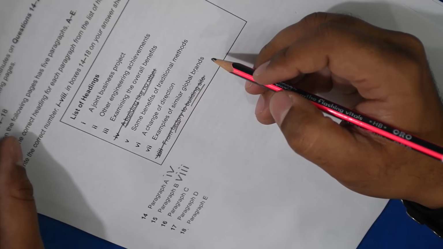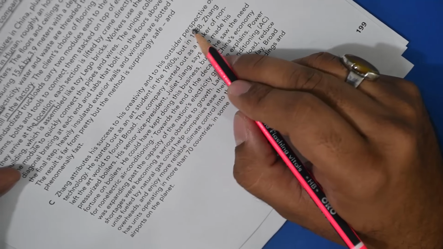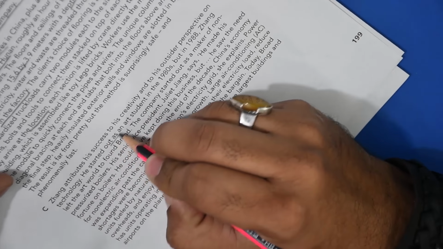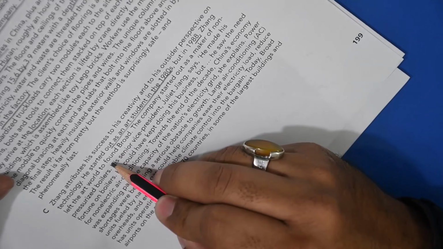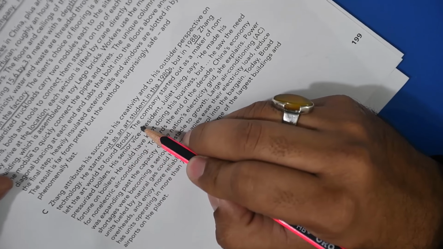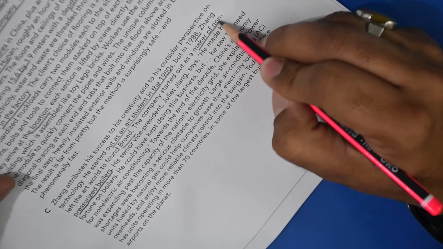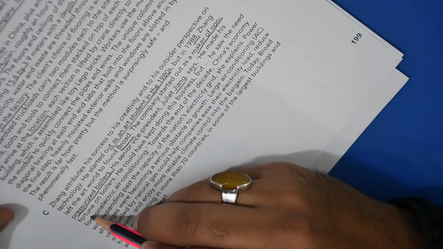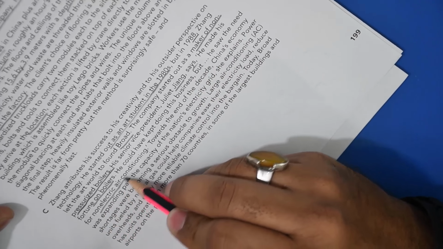Now let's go on, and we are going to do paragraph number C. Zhang attributes his success to his creativity and his outsider perspective on technology. He started out as an art student. They're telling about his beginning in the 1980s, but in 1988 Zhang left the art world to found Broad. The company started out as a maker of non-pressurized boilers. Okay, that's what they did. It's important information. His senior vice president Juliet Jiang says he made his fortune on boilers. He could have kept doing this business, but he saw the need for non-electric air conditioning.